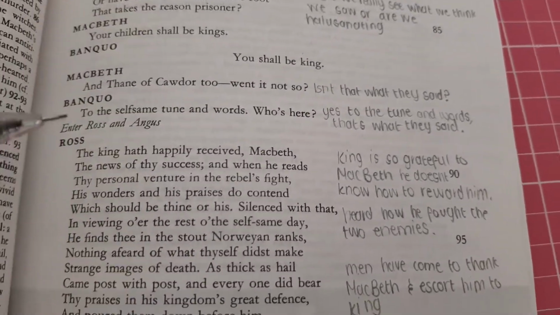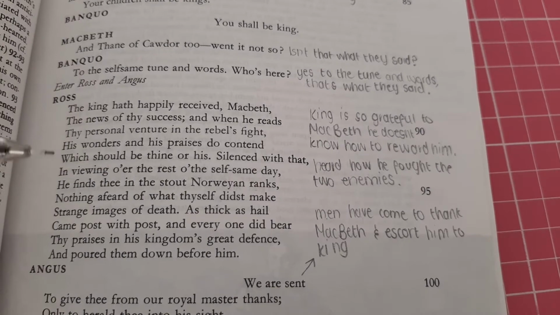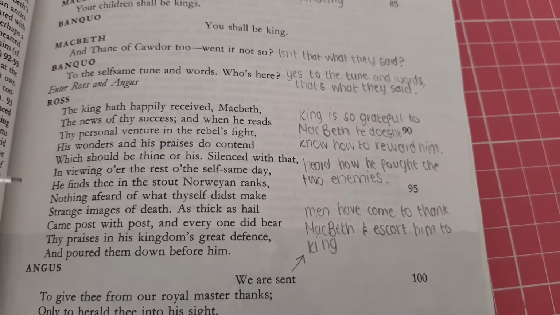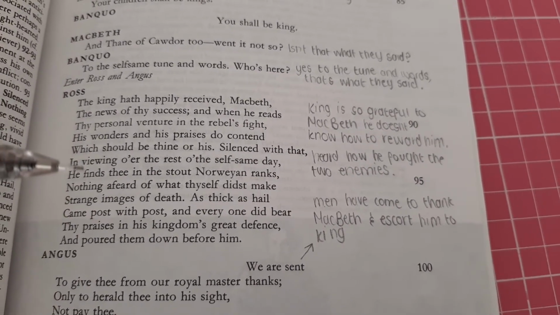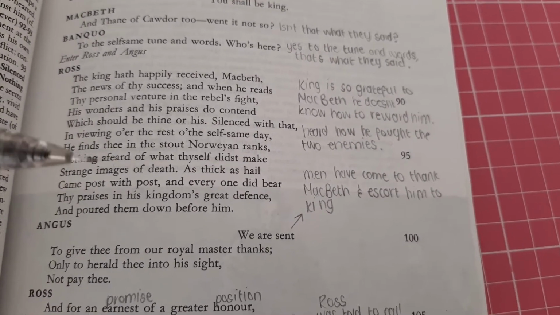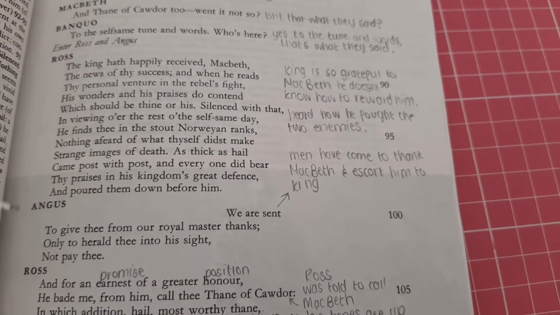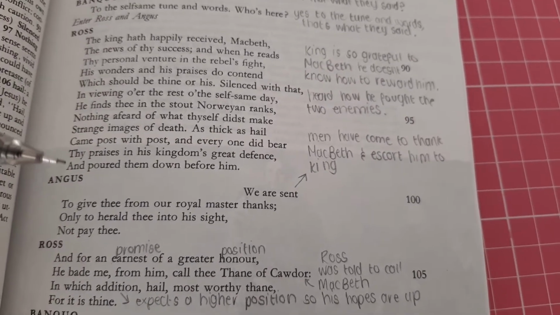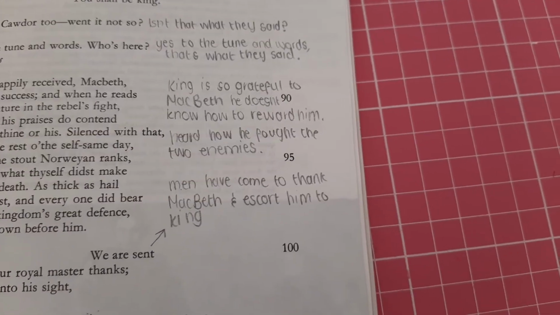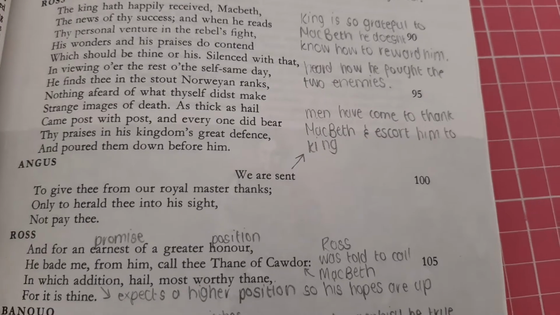Okay. So Ross says, the king hath happily received, Macbeth, the news of thy success, and when he reads thy personal venture in the rebels' fight, his wonders and his praises do contend which should be thine or his. Silenced with that, in viewing o'er the rest of the selfsame day, he finds thee in the stout Norwegian ranks, nothing afeard of what thyself didst make, strange images of death. As thick as hail came post with post, and everyone did bear thy praises in his kingdom's great defense, and poured them down before him. So the king is so grateful to Macbeth, he doesn't know how to reward him. He heard he fought the two enemies, and he's very pleased with Macbeth.